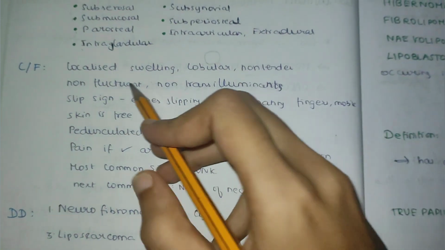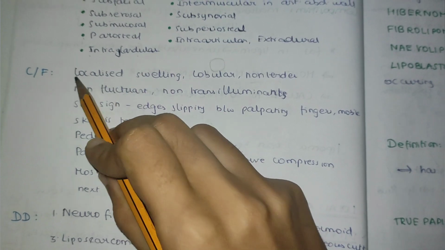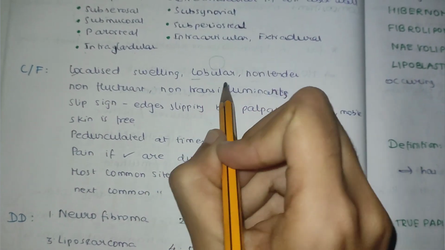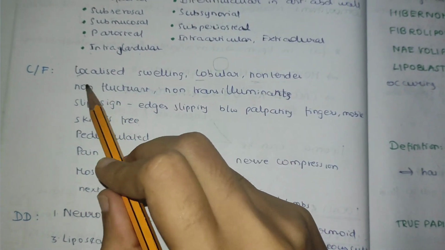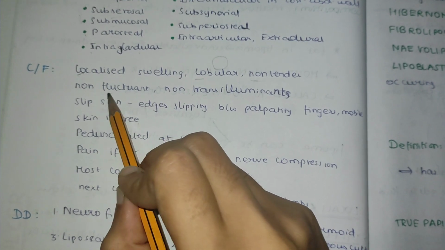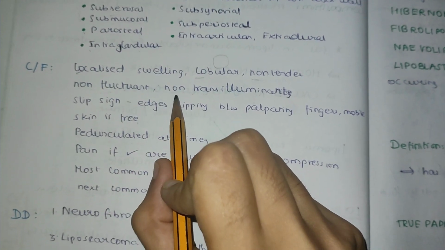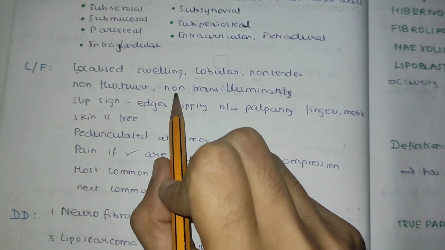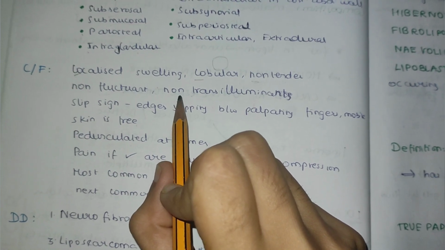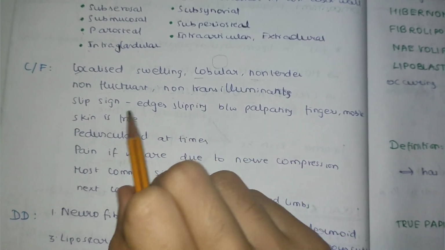So the clinical features, first one, it is a localized swelling and it is lobular and it is painless swelling. It does not fluctuate, it is non-fluctuant, and when you pass light into the swelling, it is not translucent or transparent, so it is non-transilluminating.